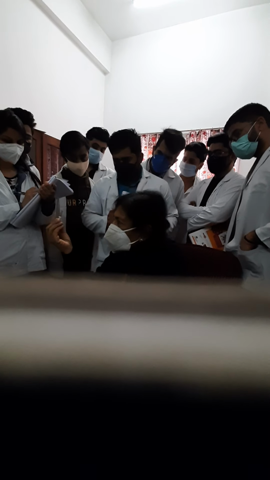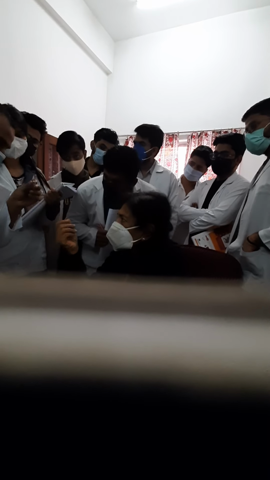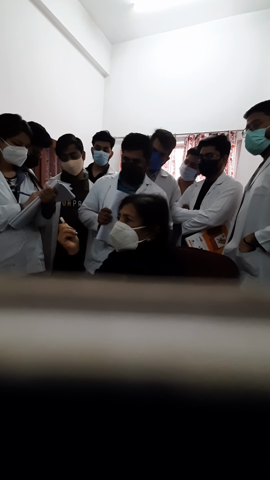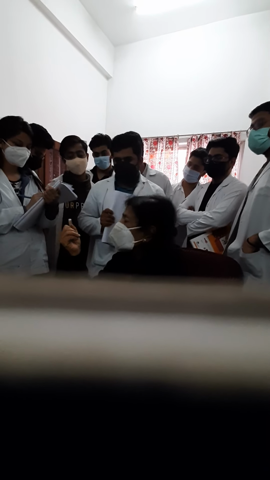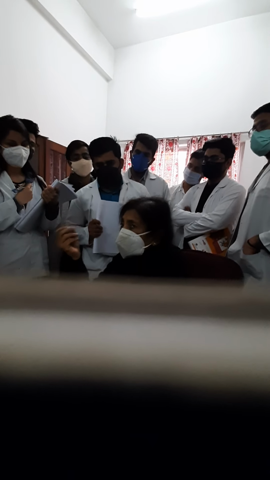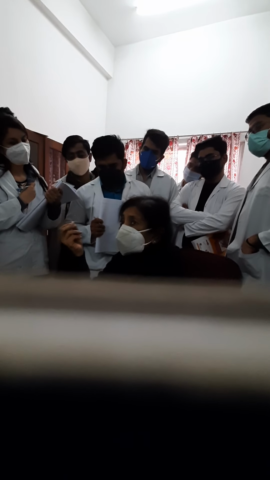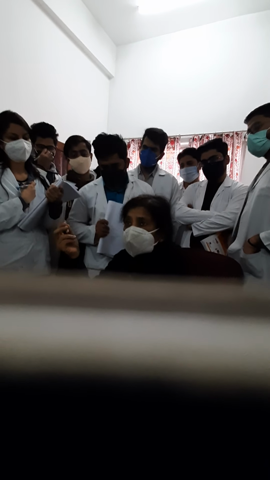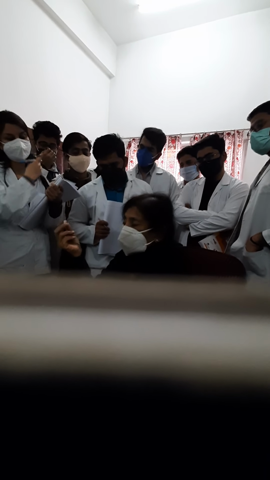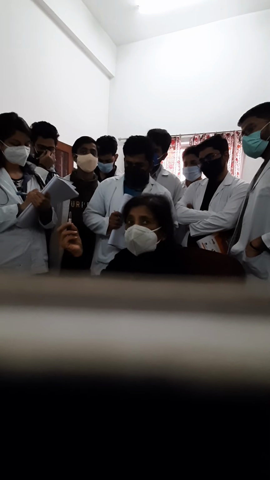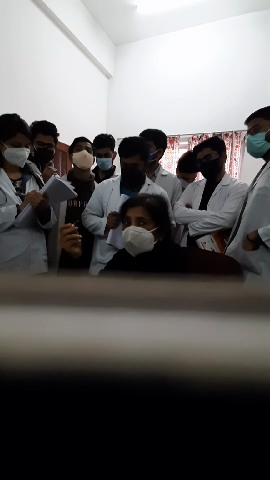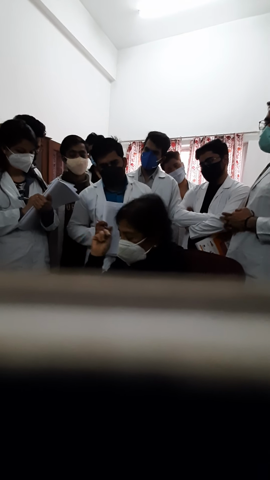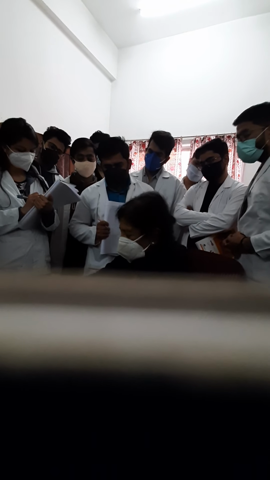What is this? Oxytocin. So it's used for induction of labor. Then augmentation of labor. Then PPH. Then third stage management, active management of third stage. So first is 10 units I am giving after the baby is delivered. Then controlled cord traction. Then uterine massage, active management of third stage.